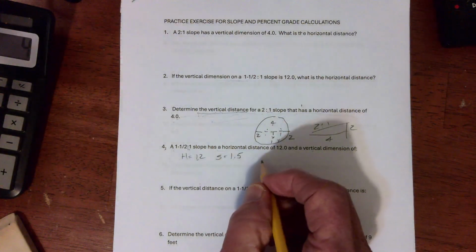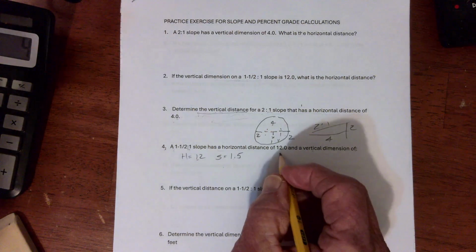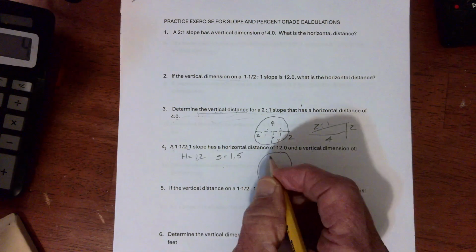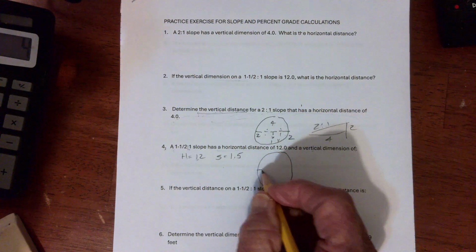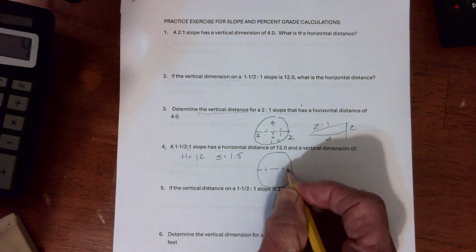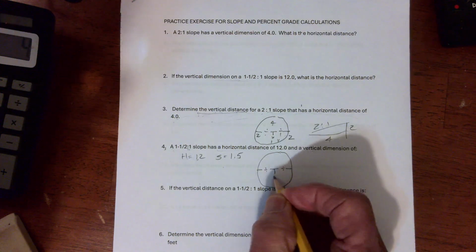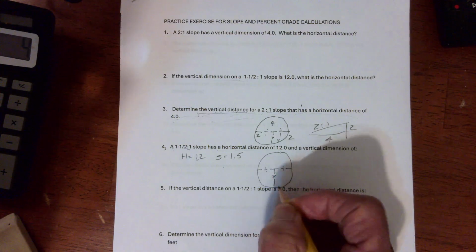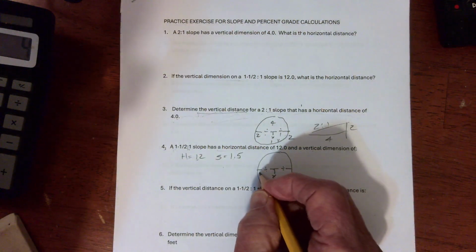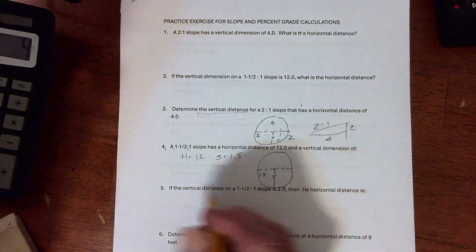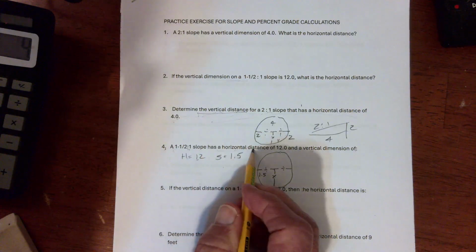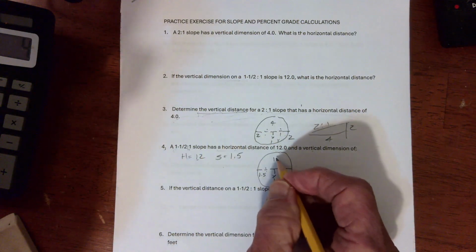So if we take the 1.5, let me go ahead and draw this. Maybe I can quit in a minute. So here's our little circle with the dividing signs, and then right down here you got a multiplying sign. So let's put the dimensions in. First of all, the slope goes over here, and that's 1.5. Okay. And the horizontal distance is 12. That goes here.